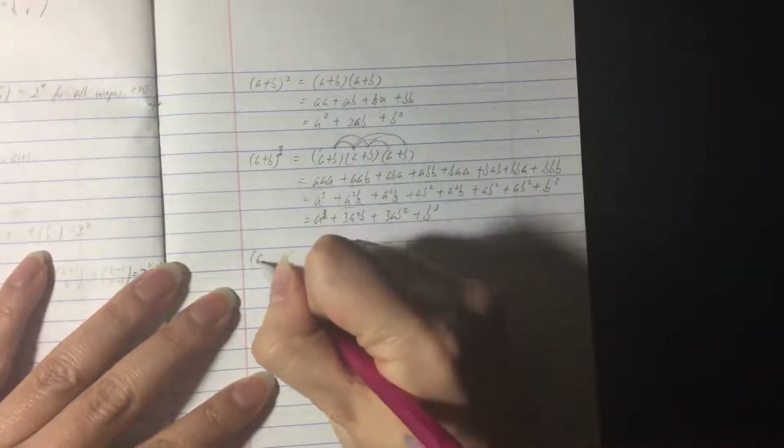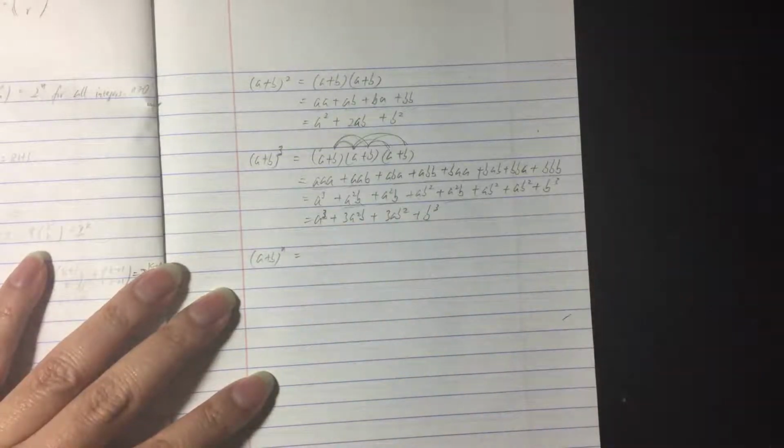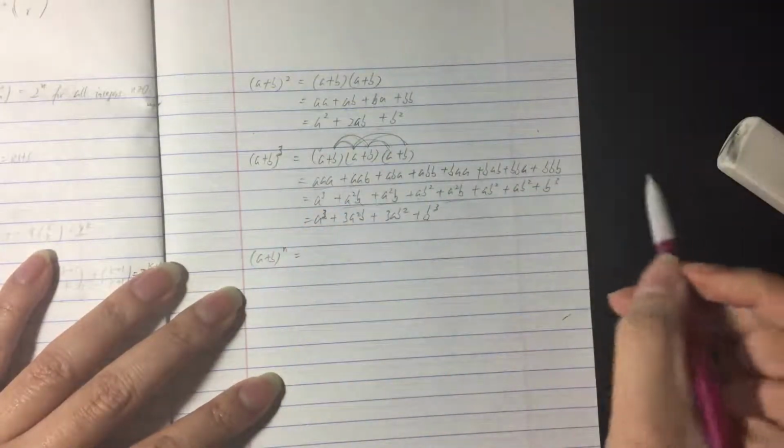Let's try to compute (a + b)^n. What will you get?